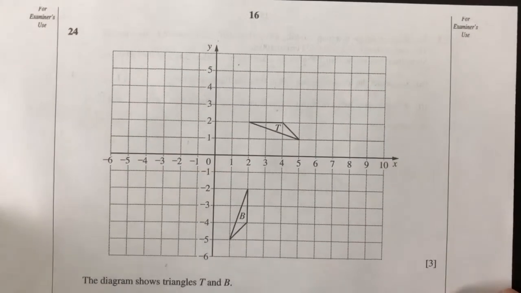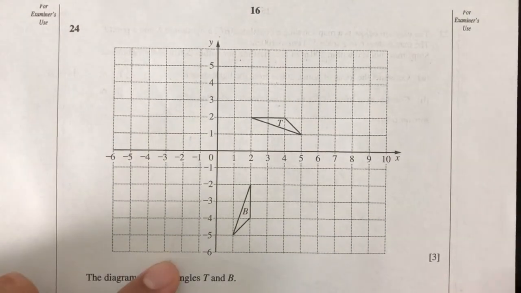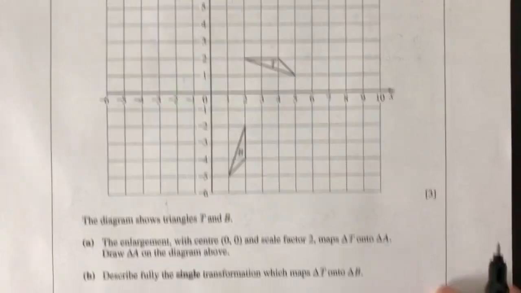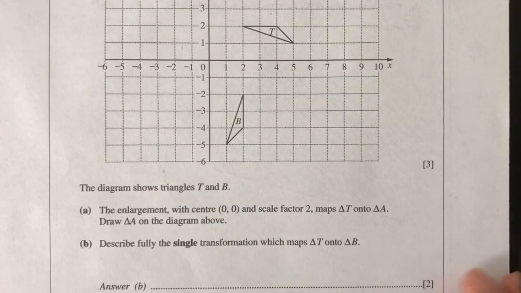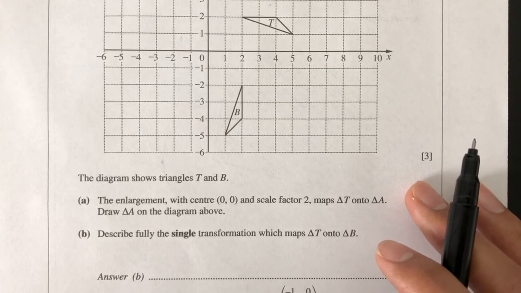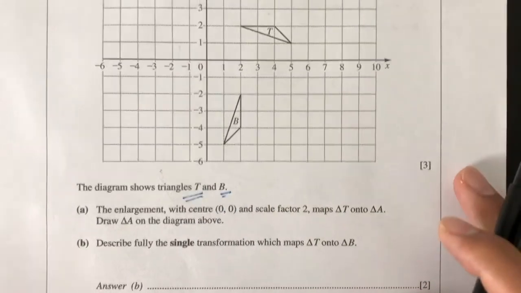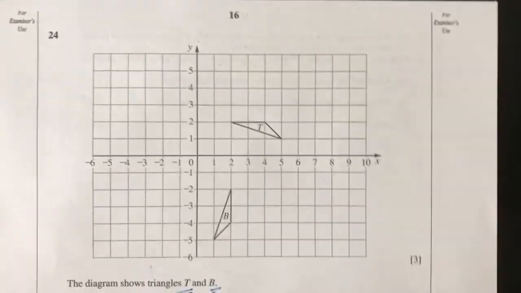Okay, so question number 24, that is the last question. That is pretty long. That is a long paper, so good luck to you guys who are doing O-level this year. But yeah, that's a long paper. So the diagram shows triangle T and B. So we have two triangles here, T and B.